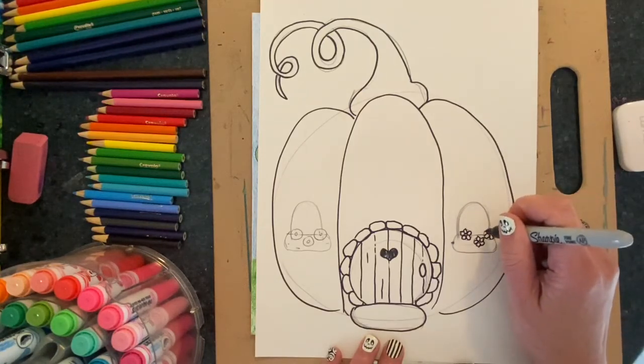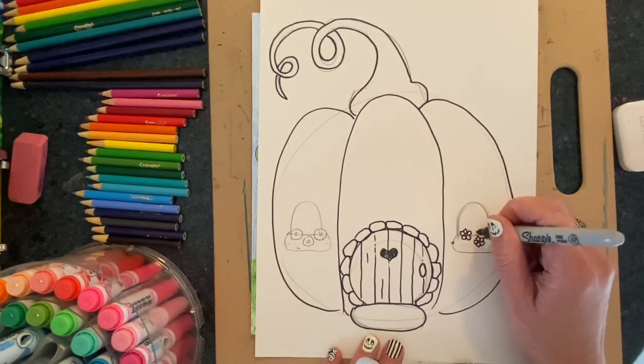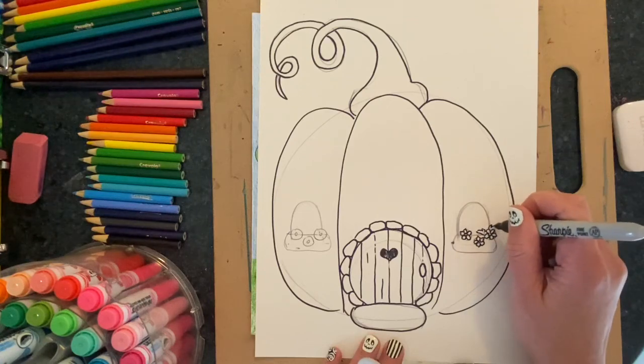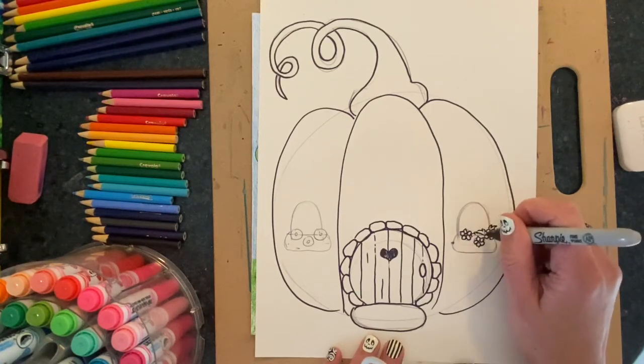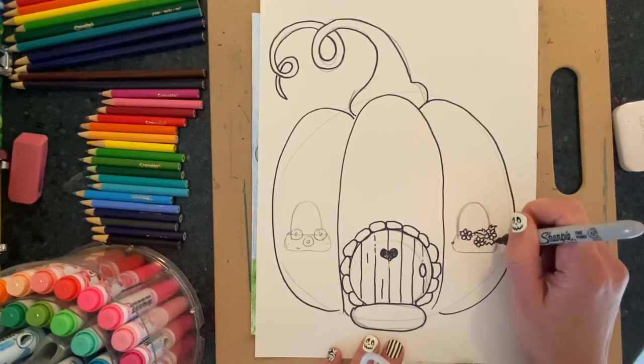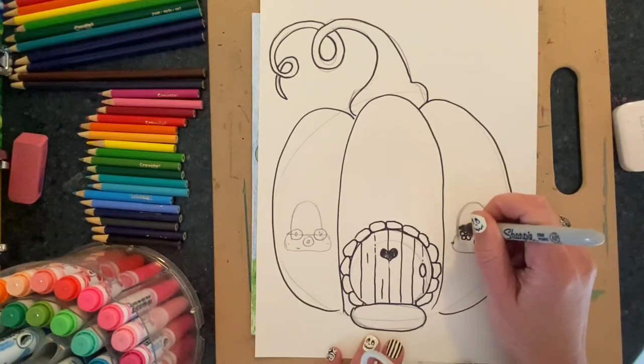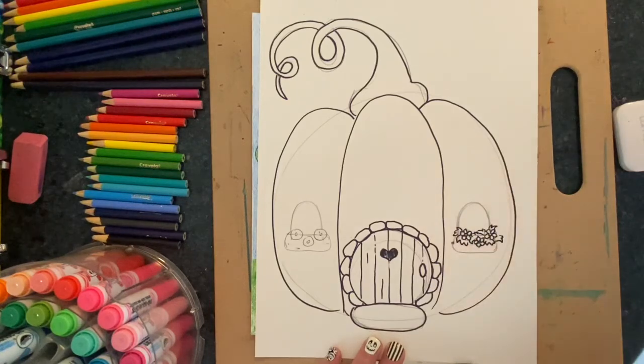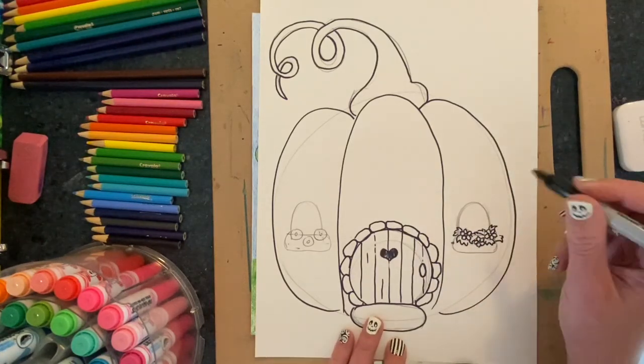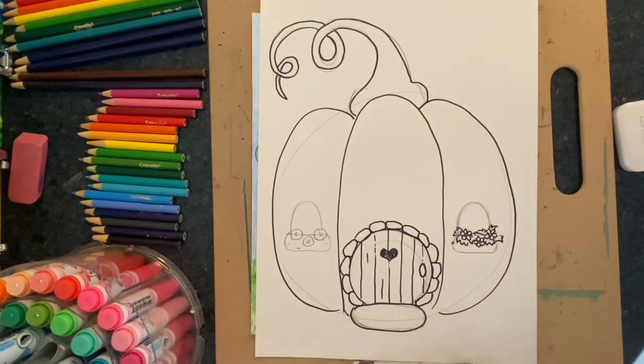Then I'm going to draw some leaves. And after I'm happy with my flowers, then I can add the windows.